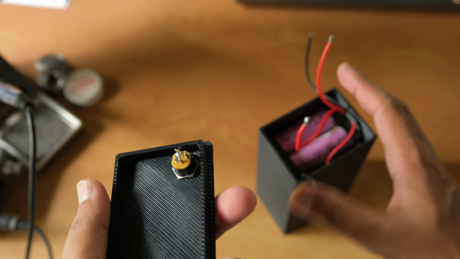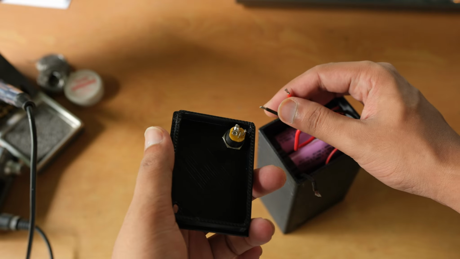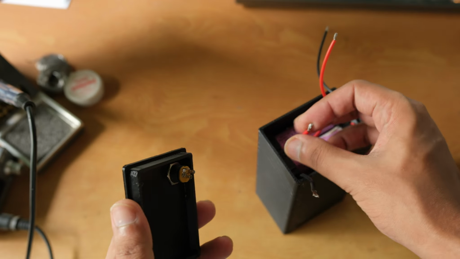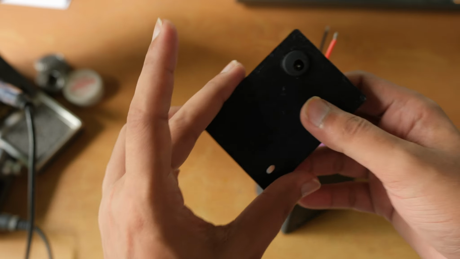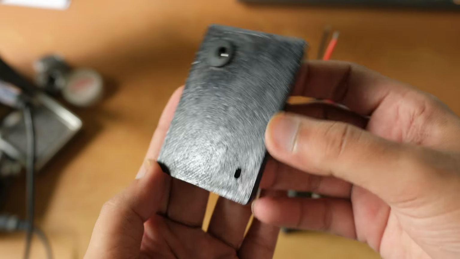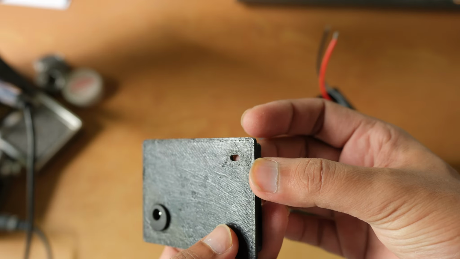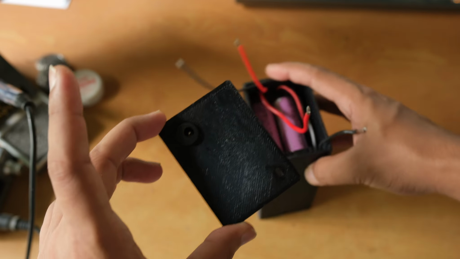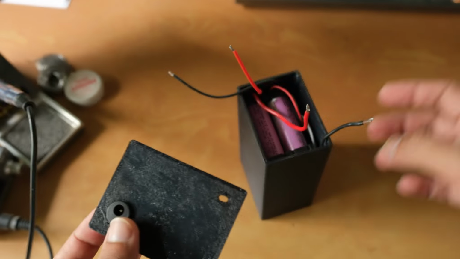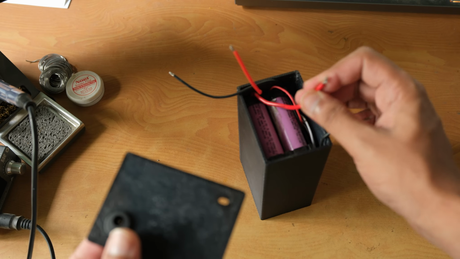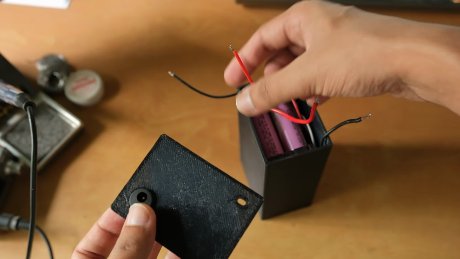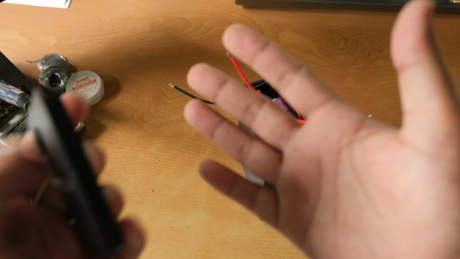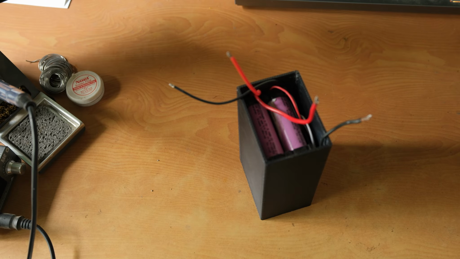Now what you will have to do is solder these two wires on back of the DC jack, and from this hole we are going to take these two wires out. If this hole is too thin, what you can do is make it a bit bigger. Depending on your need, but I'm just going to solder this and put a battery connector on this after soldering this, and this will be done. I'll show you once I have completed this.